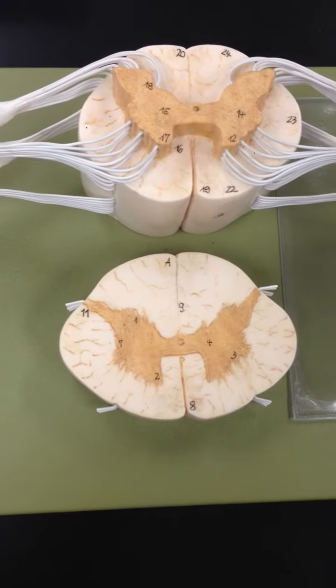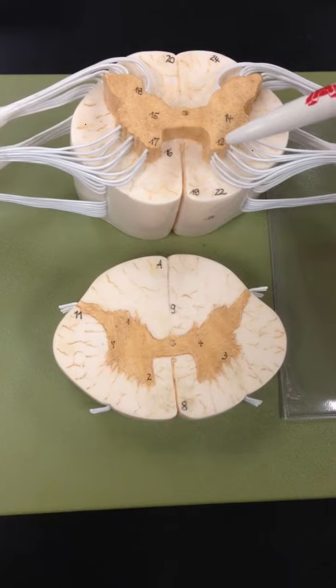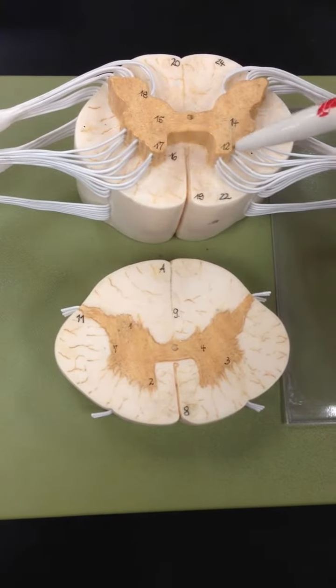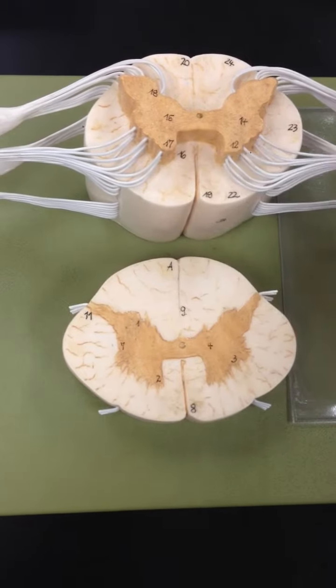Then we have the anterior gray horn. The anterior gray horn is right here, at the anterior portion of the spinal cord.